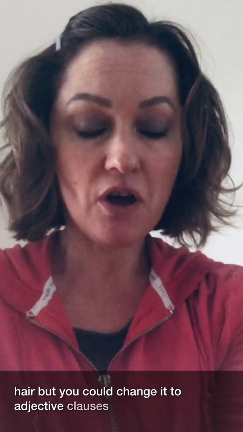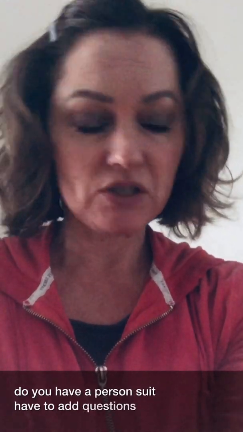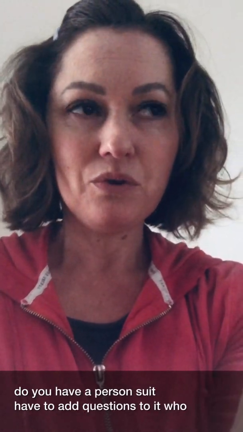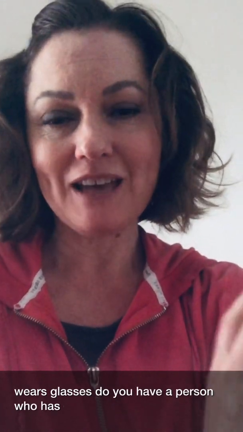Does your person have red hair? But you could change it to adjective clauses, so you'd have to add to it, like, do you have a person who wears glasses? Do you have a person who has red hair? So those would be two games that you could use with children.